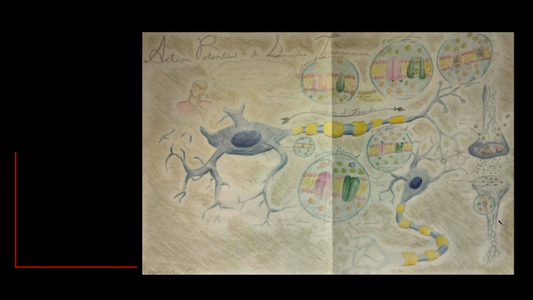What is an action potential? What is synaptic transmission and how do they work? Well, an action potential is simply an electrical impulse in a neuron that is caused by a stimulus.